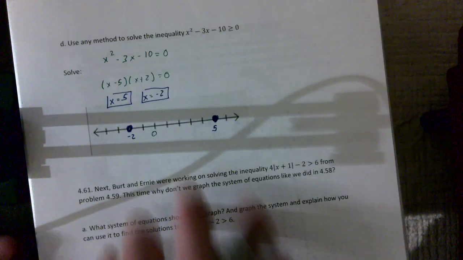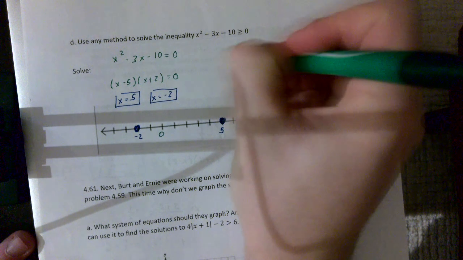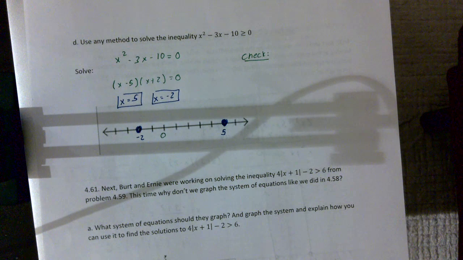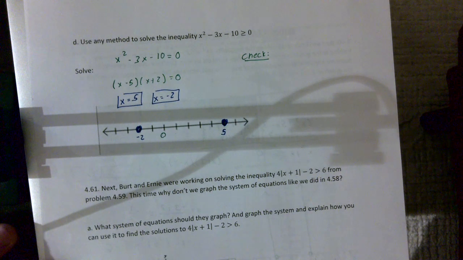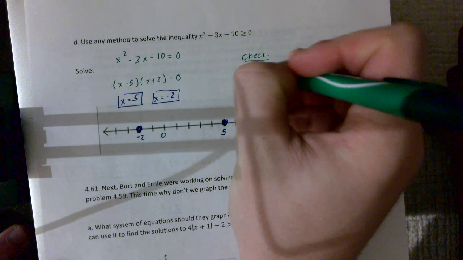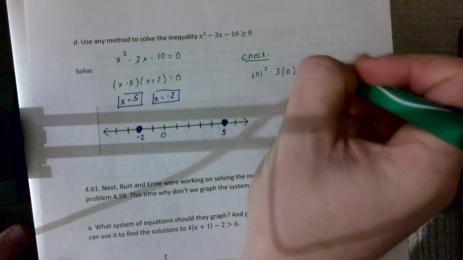In this case, we're just going to call this the check. When we do the check, it's nice and easy. That way we can find our solution pretty easily. So I'm going to plug in 0: parentheses 0 squared minus 3 times 0 minus 10 is greater than or equal to 0.